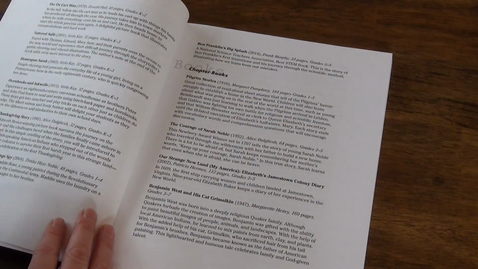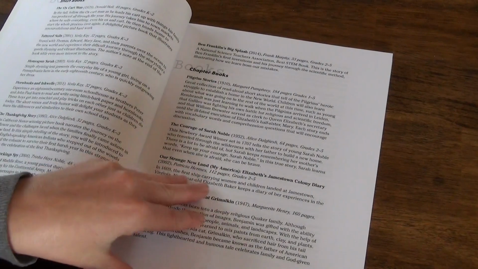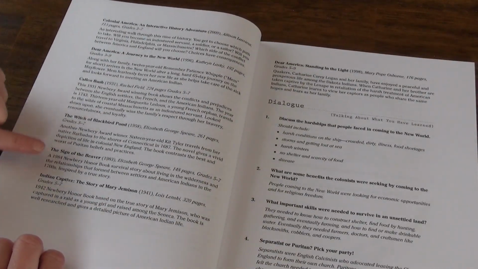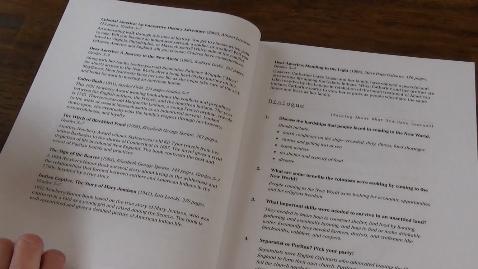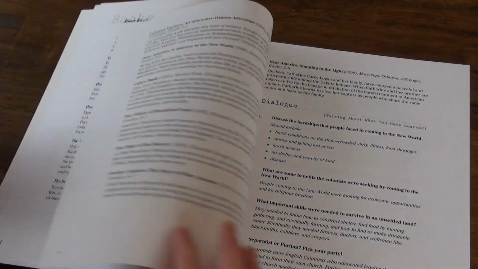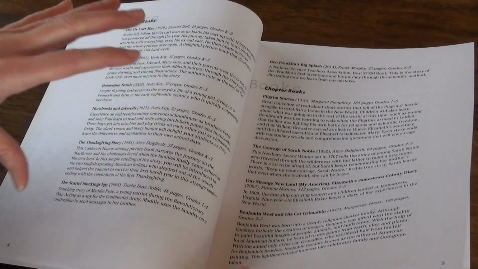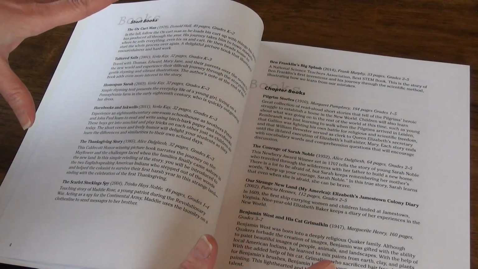Then we come to the chapter books, where we're looking at grades 1 through 5, 2 through 5, 3 through 7 here. So we have 1, 2, 3, 4, 5, 6, 7, 8, 9, 10, 11 chapter books. See, there's plenty of stuff. There's plenty of resources to spread this out for 2 years if you want it.